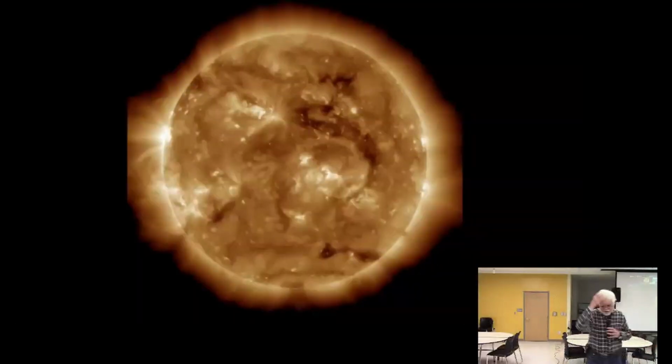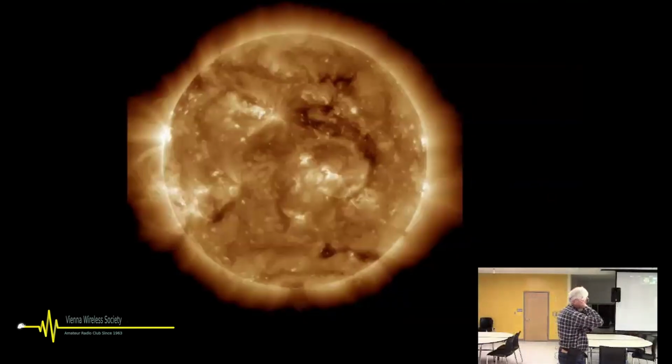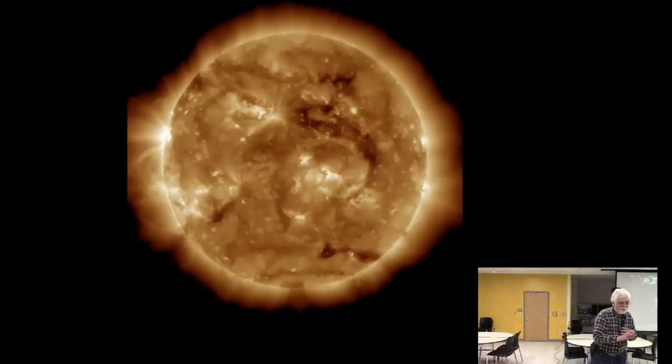So this is an active sun, and it's just to show the fact that sometimes there's lots of stuff going on in the sun, and everything you see that's bright there is a place where material is leaving the solar gravity and traveling out in space, and the stuff that's pointed towards us will eventually hit us.